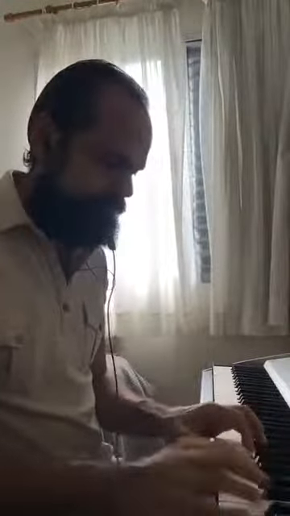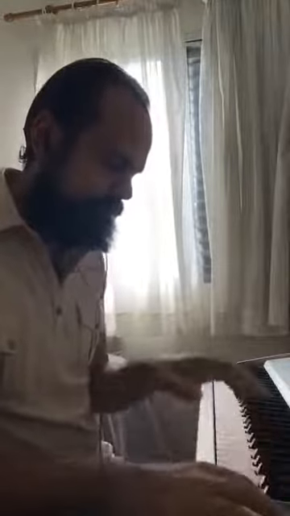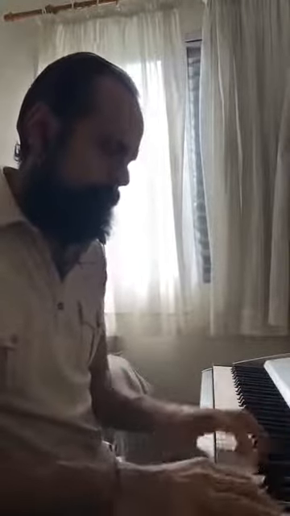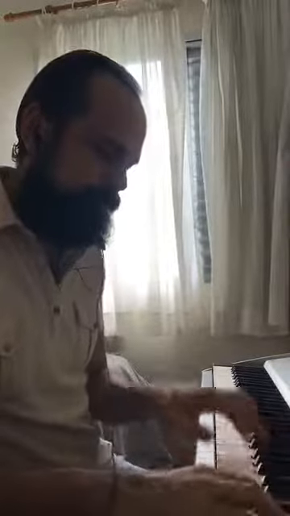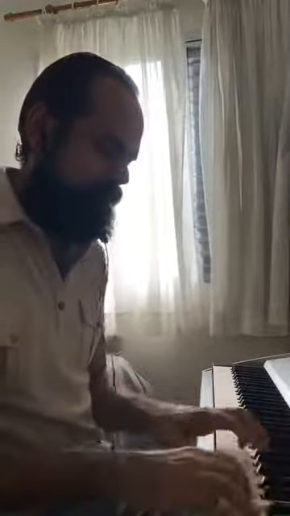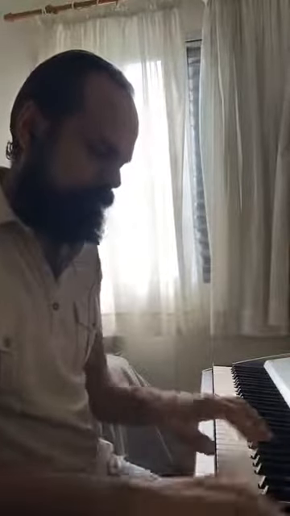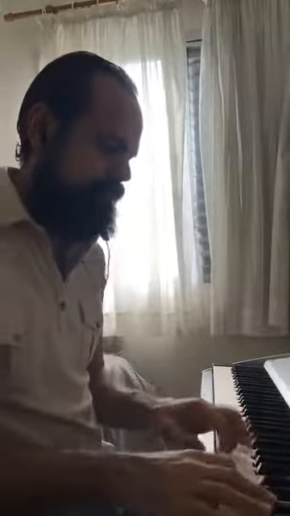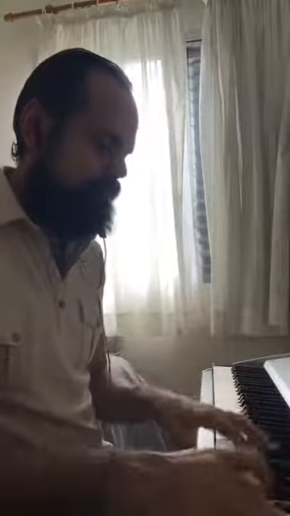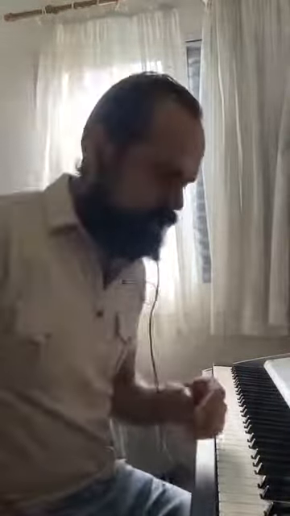In choro we have this kind of pattern. And we can use them to make improvisation.